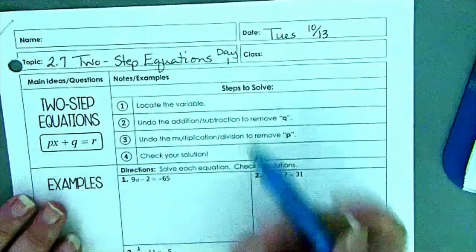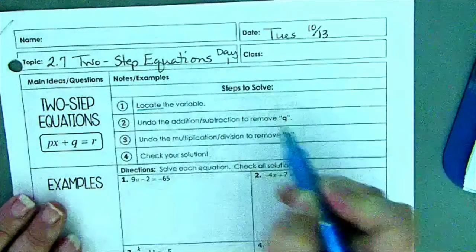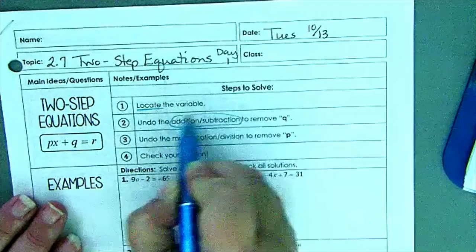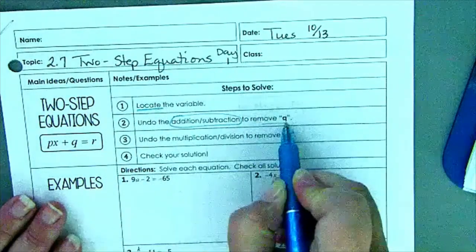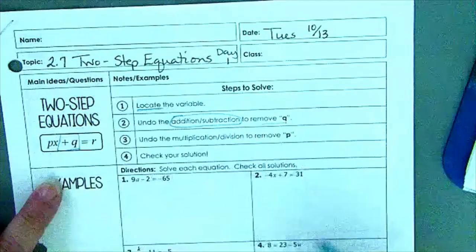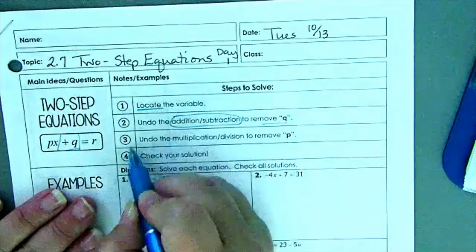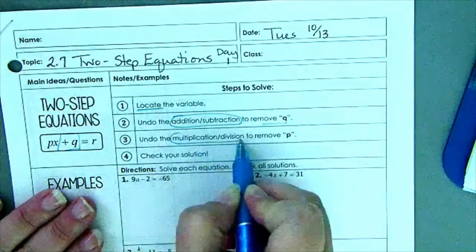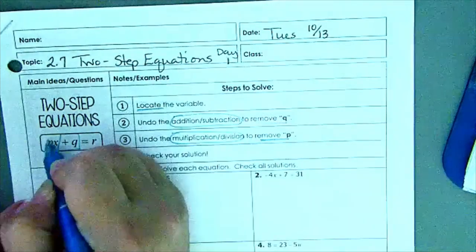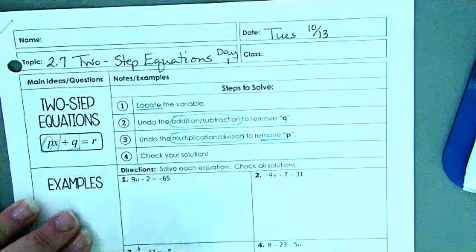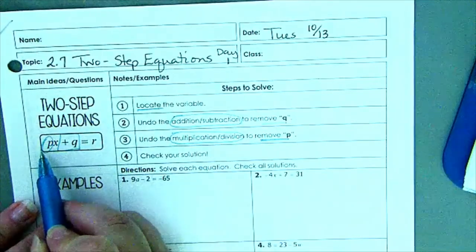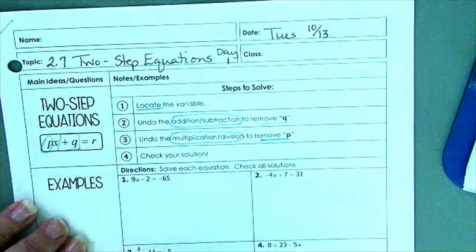Okay, so your first thing you're going to do is locate the variable. You want to undo any addition or subtraction first, which means I'm going to remove the Q part of the equation, which is this section here. Then third, you're going to undo any multiplication or division, which is going to be removing the P. You have to undo addition or subtraction before multiplication or division, and then you check your solution.